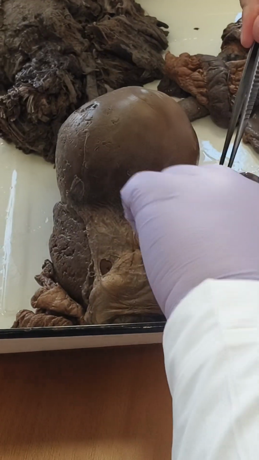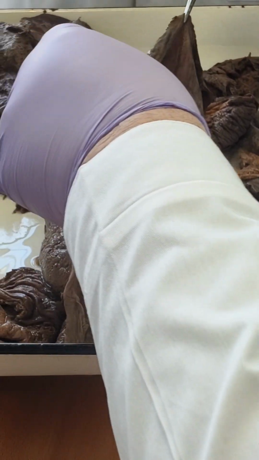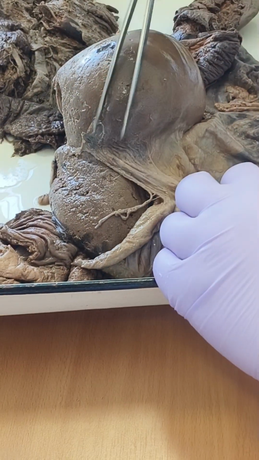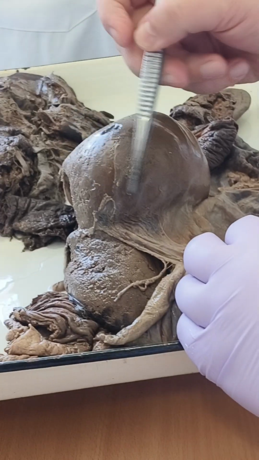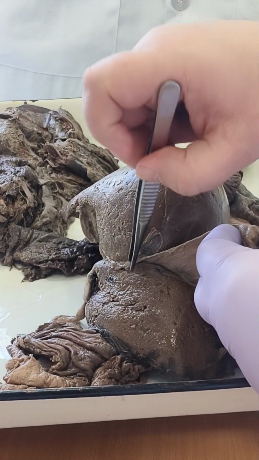Well, what is it? That is diaphragm. And if we move diaphragm, we can see this is diaphragmatic surface of the liver. Here we can see right and left lobes and border between them, this ligament.